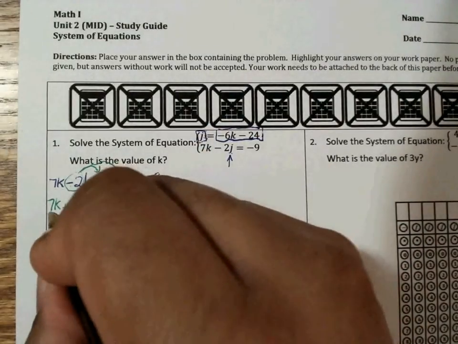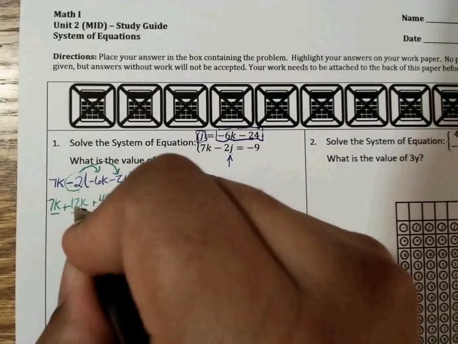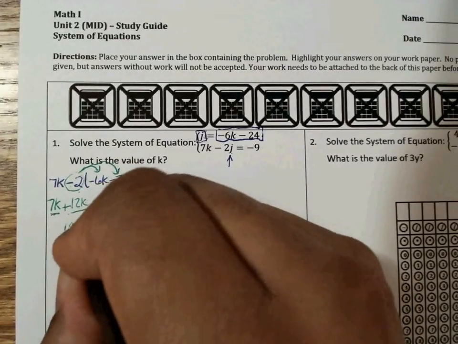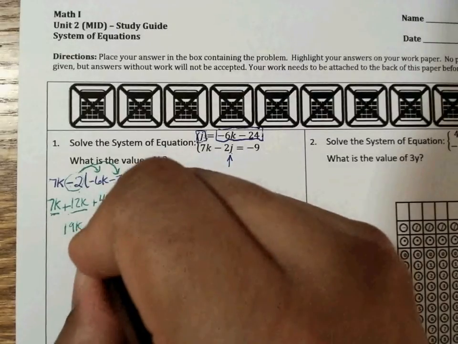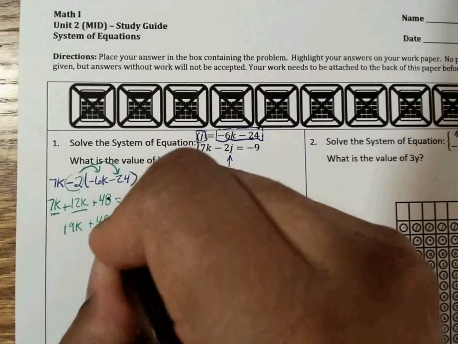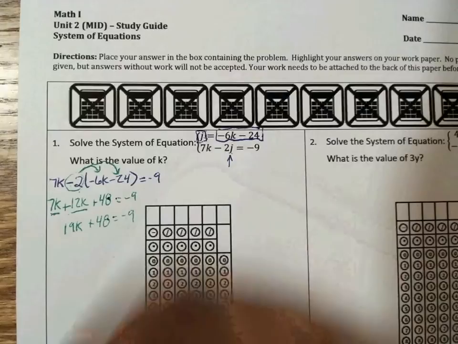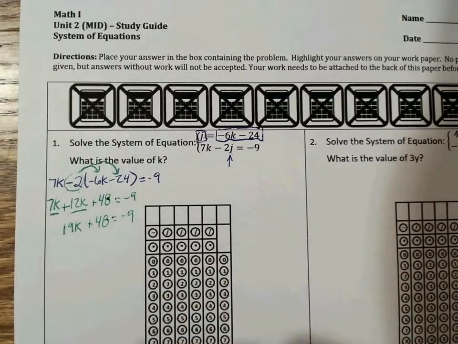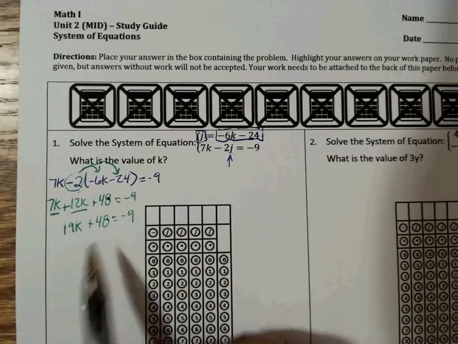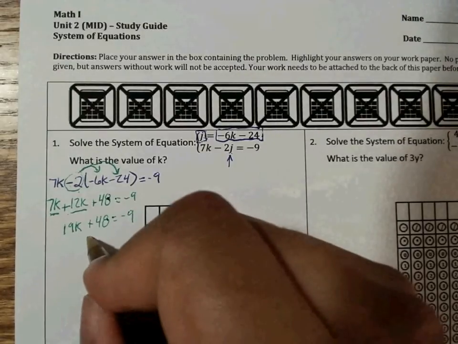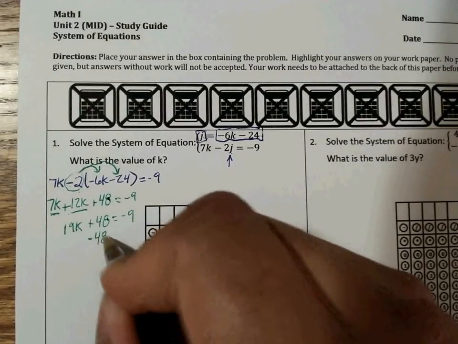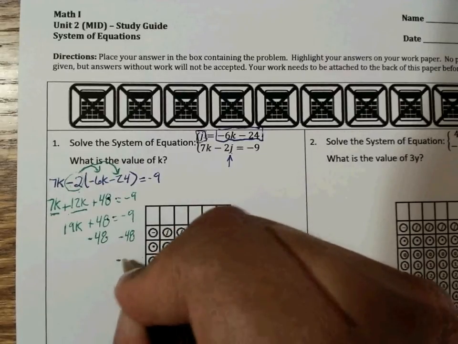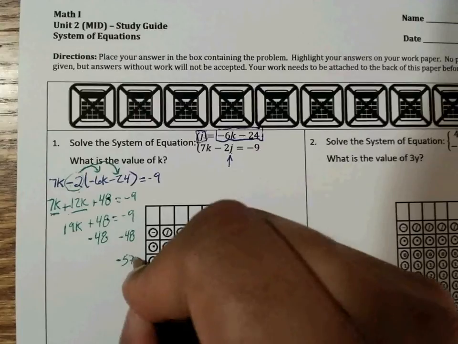I'm going to go ahead and combine my like terms. So we have positive 7k plus 12k is 19k plus 48 is equal to negative 9. We need to get k by itself. So that means the 48 needs to move before we move the 19. So I'm going to subtract 48. And we get negative 57.